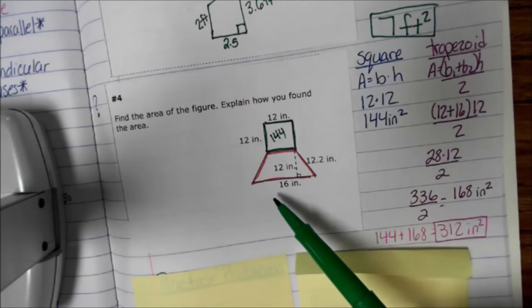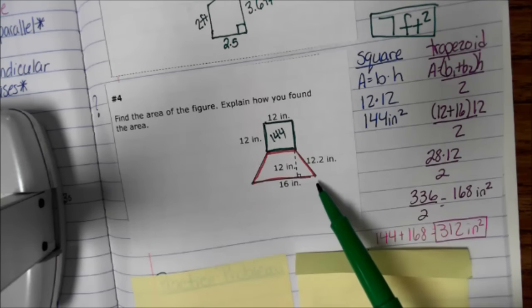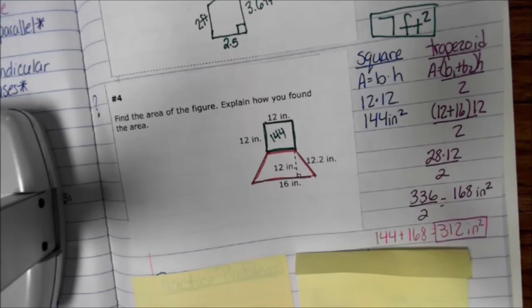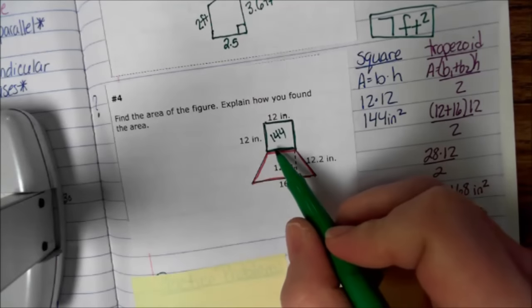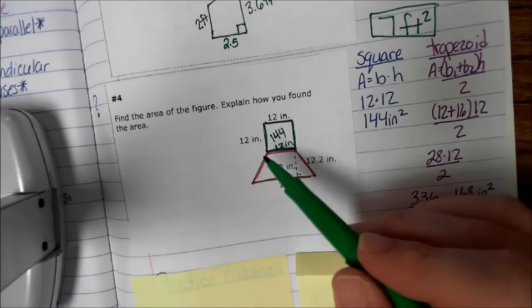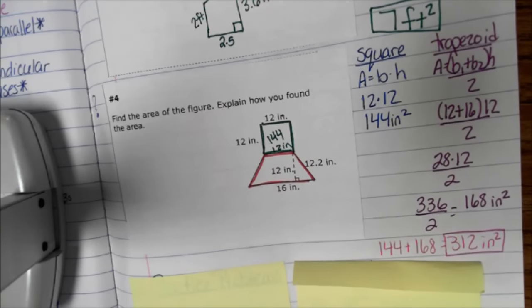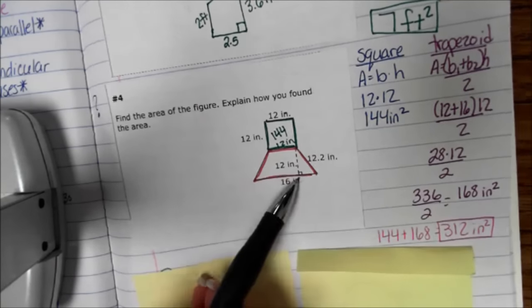So I have my base 1 and my base 2. Now, if I look, this one gives me 16, but they don't give me what that one is. Uh-oh. But what do we know about opposite sides of a square? That they are the same. So if that one's 12 inches, then this one also is 12 inches. So if you're wondering where this 12 came from, it's because I knew the opposite sides of that square were the same. And then I know my height is also 12, again, it's that dotted line that forms that right angle.